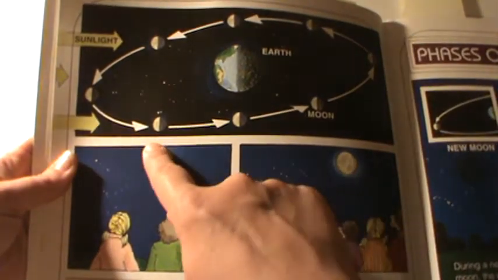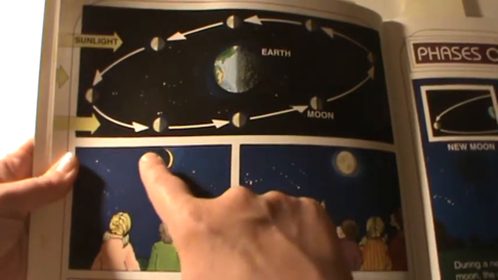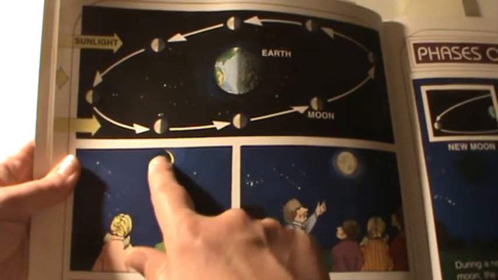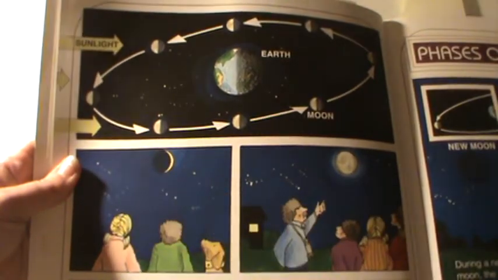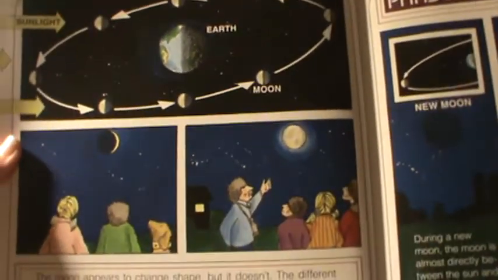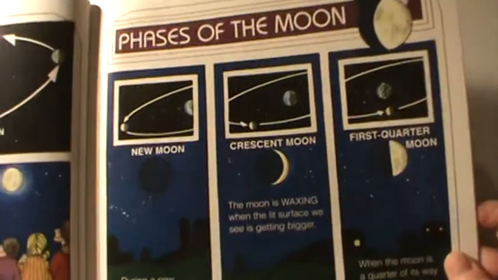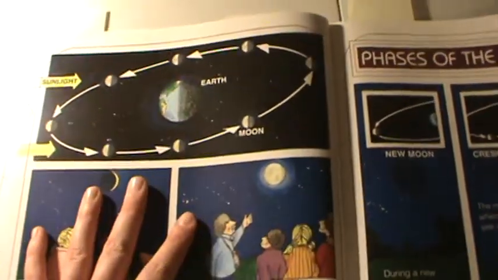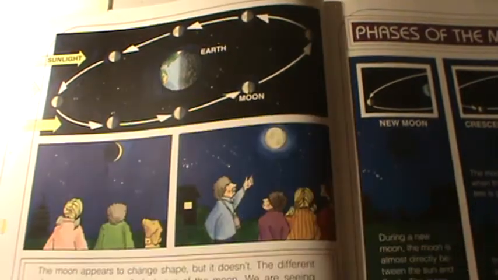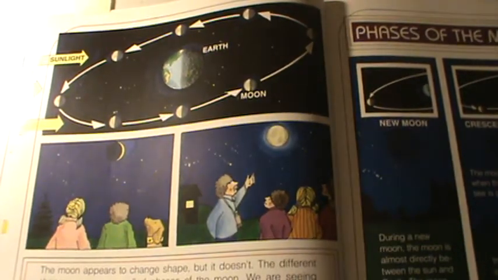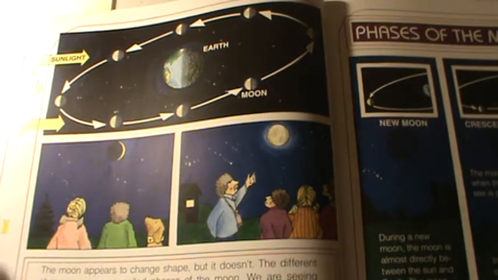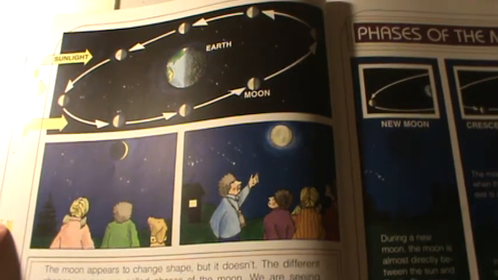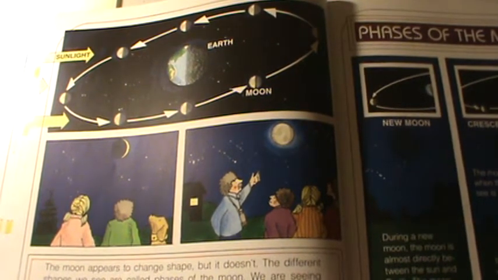So the moon is still there. The whole moon, but only light reflecting on part of it. So the phases of the moon. So far, what have you learned causes the moon to look like it is changing? And how does the amount of light reflected on the moon change?